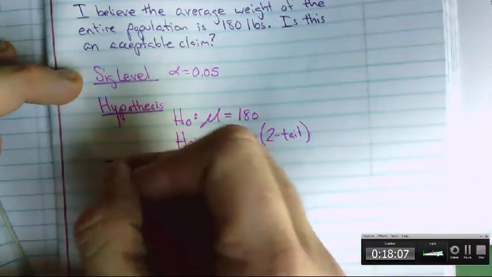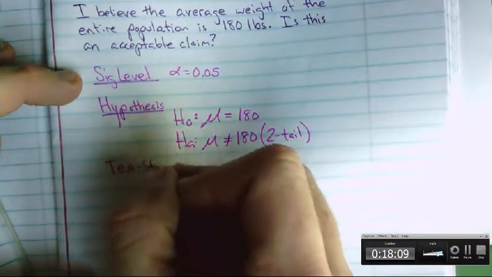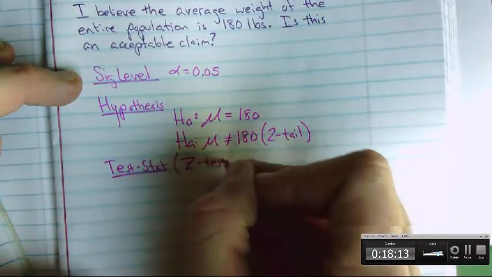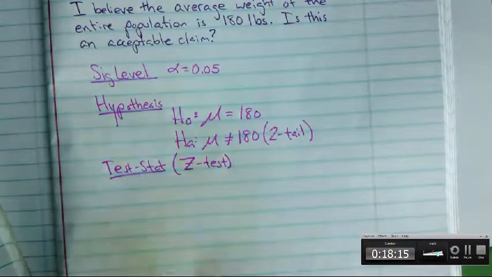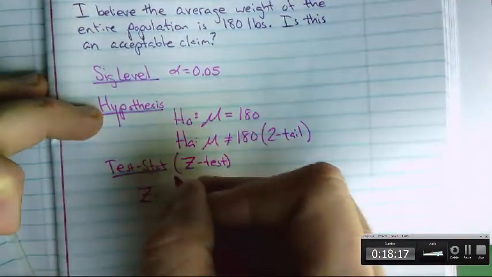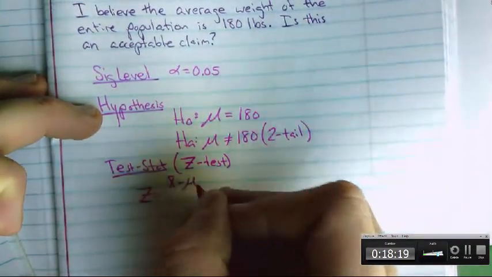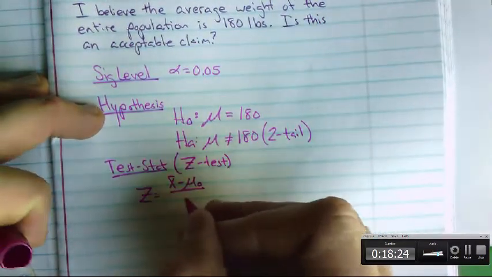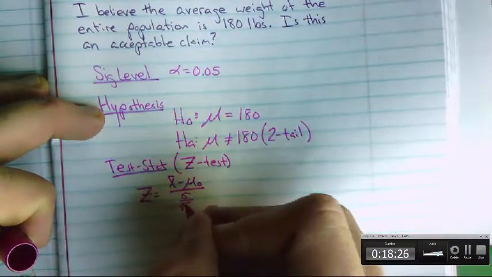So, our test statistic. We've already identified that this is a z-test, so we need to fill in this formula: sample mean minus the null, which is the claim, over the population standard deviation over radical n.